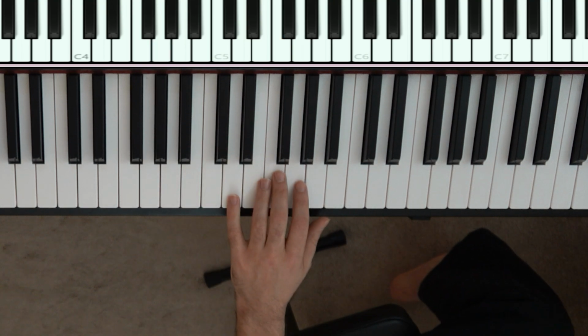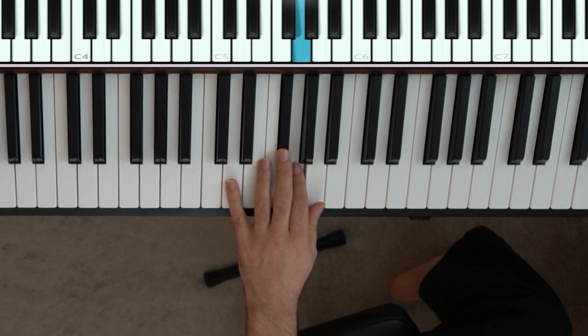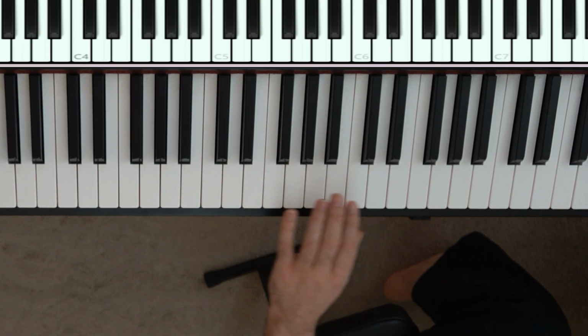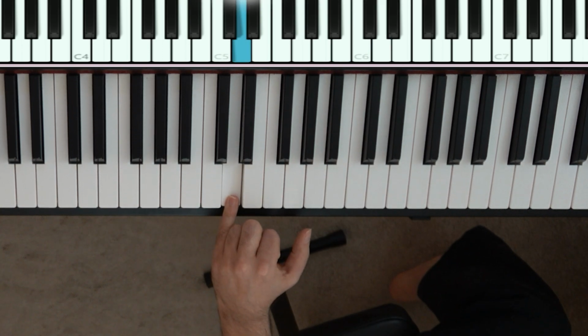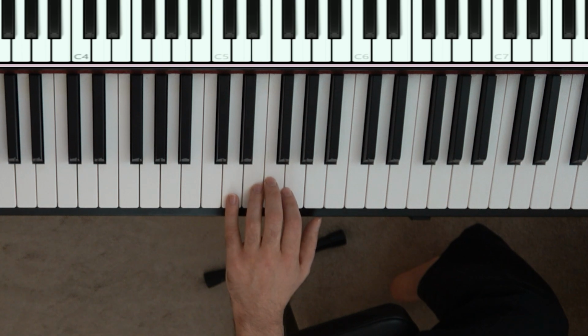Like D, for example. The key of D, I'll give you a refresher, has 2 sharps, F sharp and C sharp. So if you take D, what's a major second above D? Well, it's E. It's pretty easy. It's just the next scale note. So you're always thinking scale notes. What's a major third above D? Is it F?